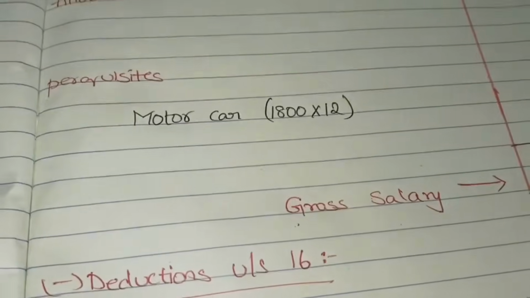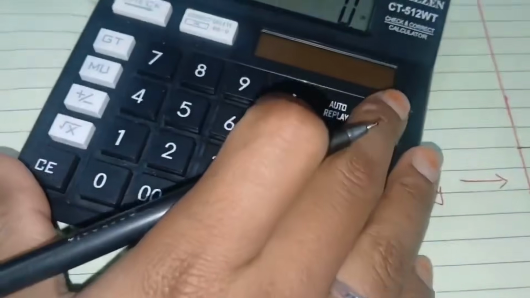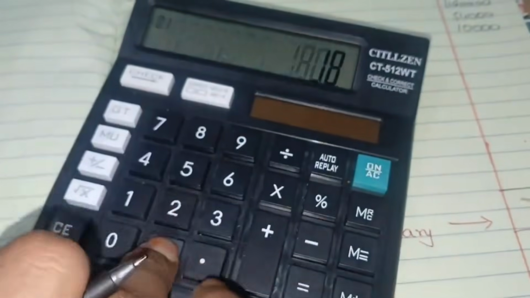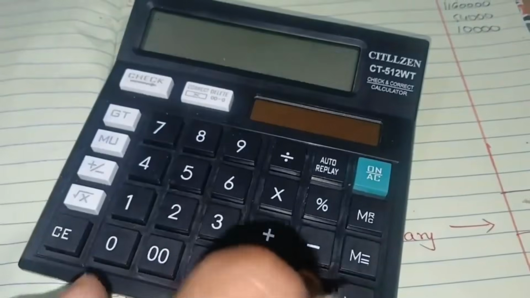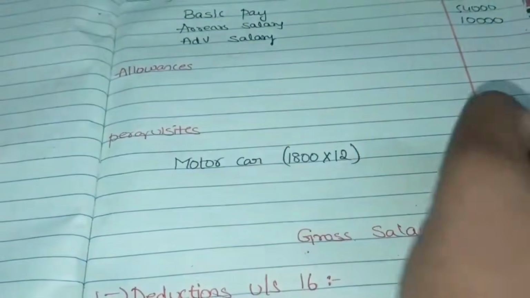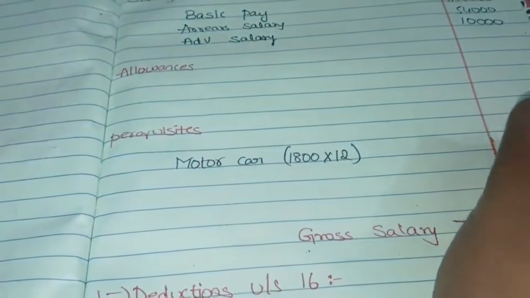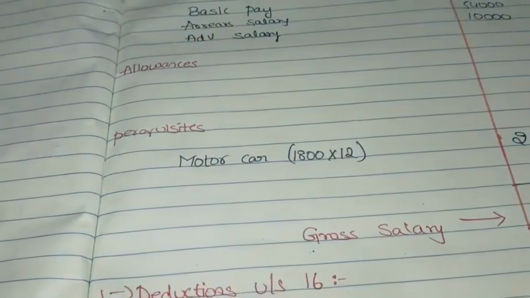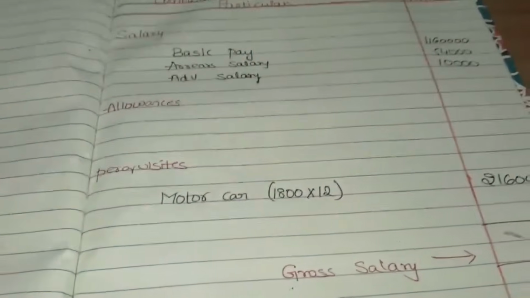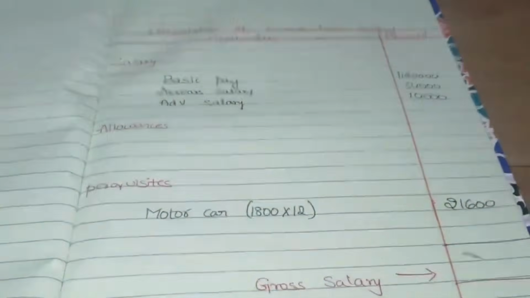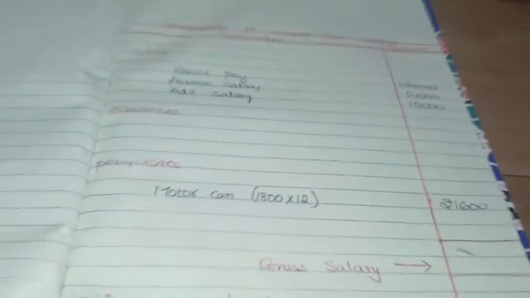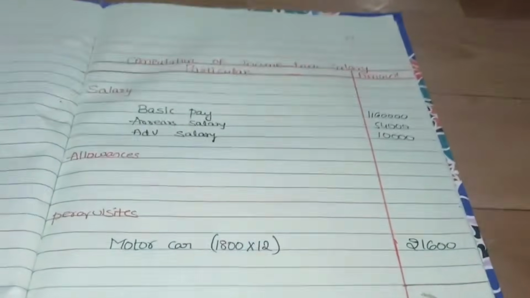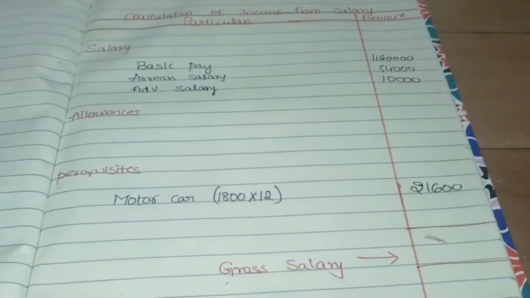If you convert it into 12 months, 1800 into 12, how much you will get? 21,600. So 21,600 I am writing in the amount column in perquisites. Why I am writing in perquisites is because it is personal related. Motor car is a personal related thing. You need to write that in the perquisites only. Okay, am I clear with this?